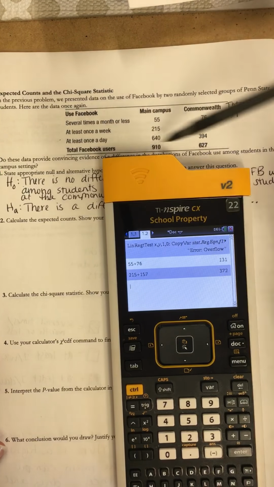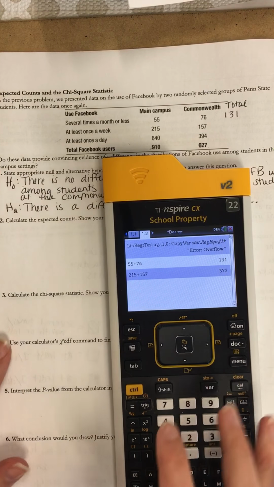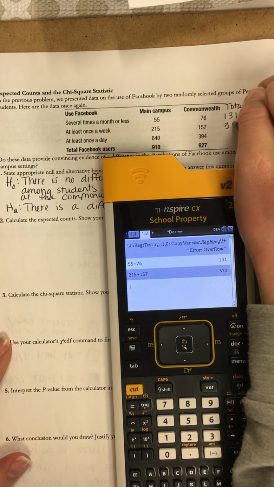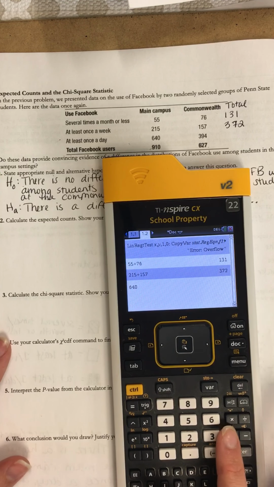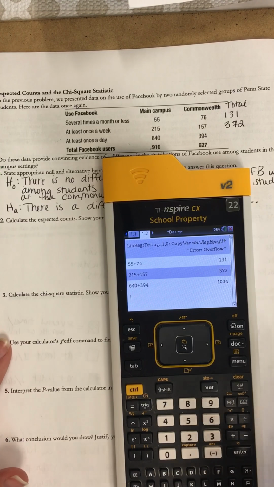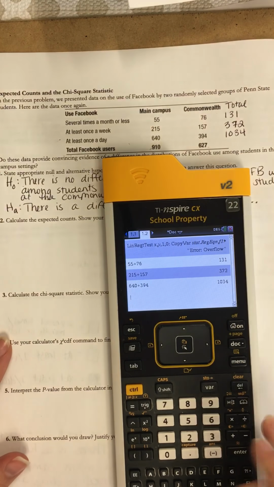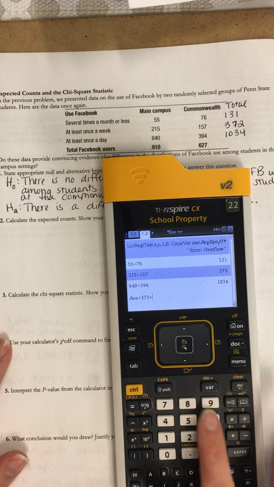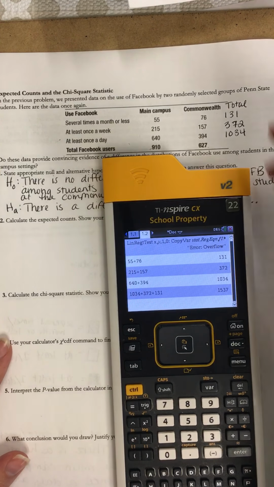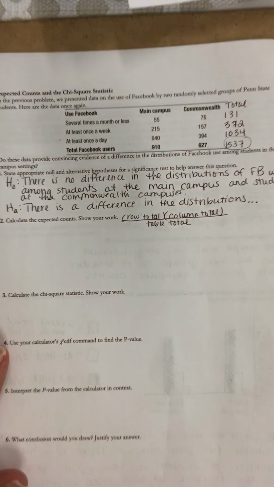The total Facebook users are down here, but we don't have the totals on this side, or the whole table total, so that's what I'm figuring out now. That's the table total, okay?